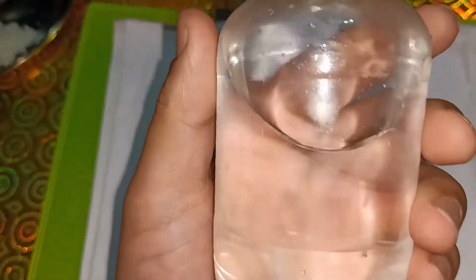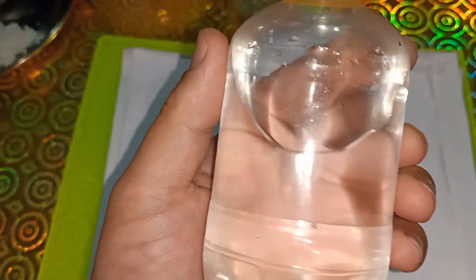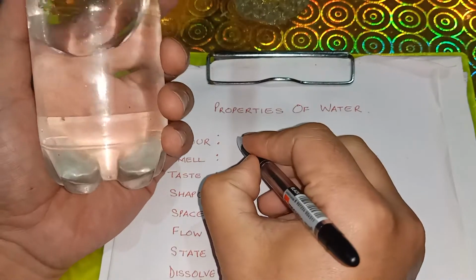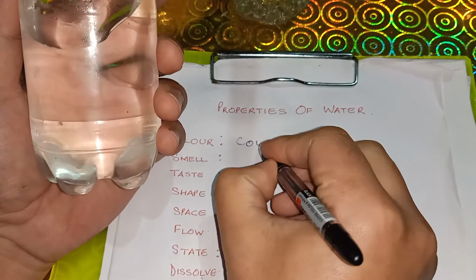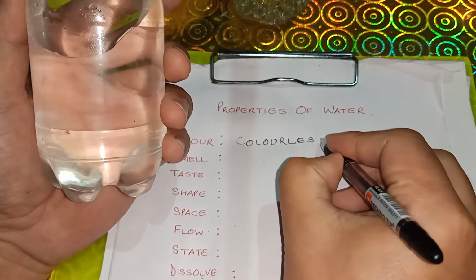In fact, it is transparent, it is colorless. So my first observation is water is colorless, it doesn't have any color.